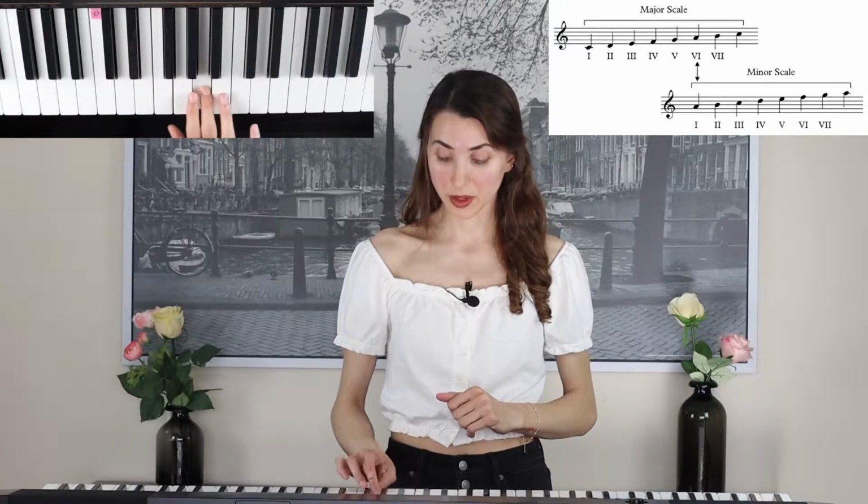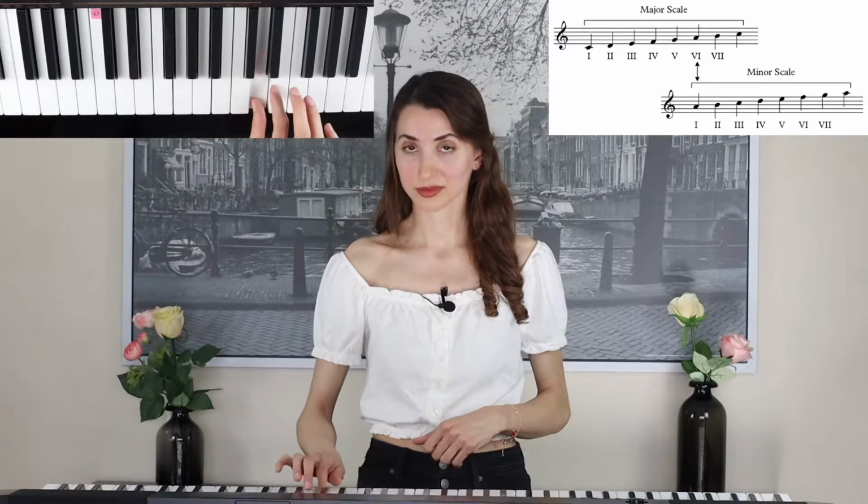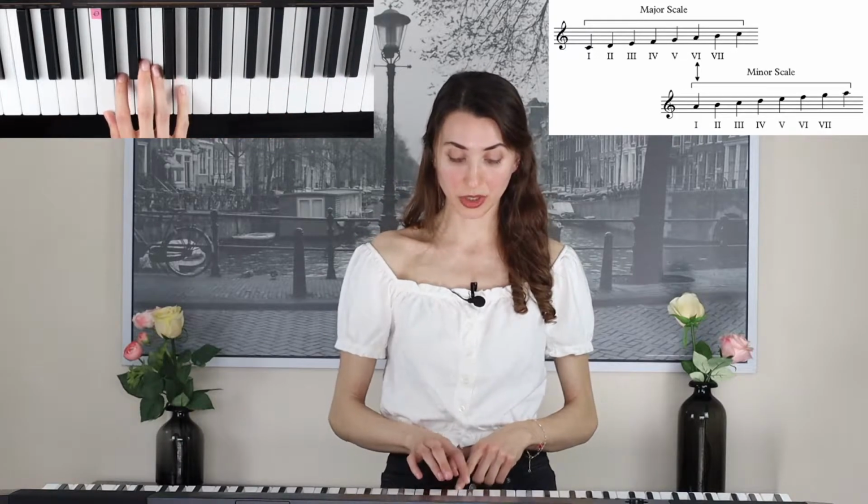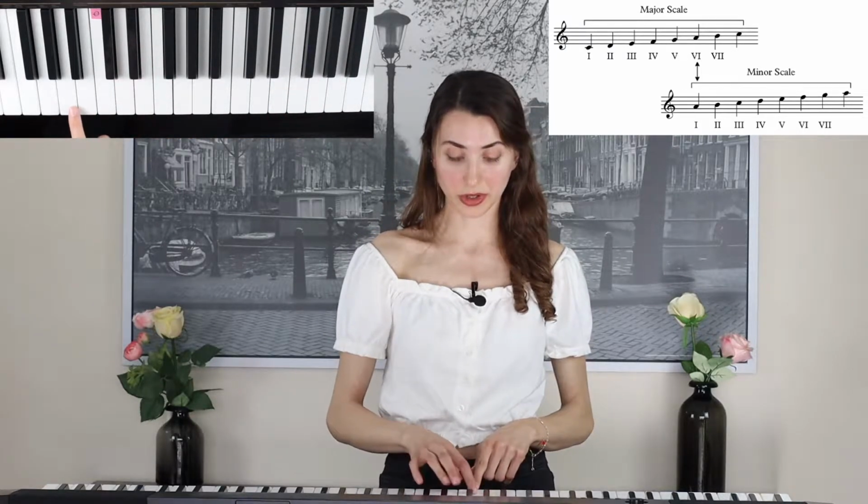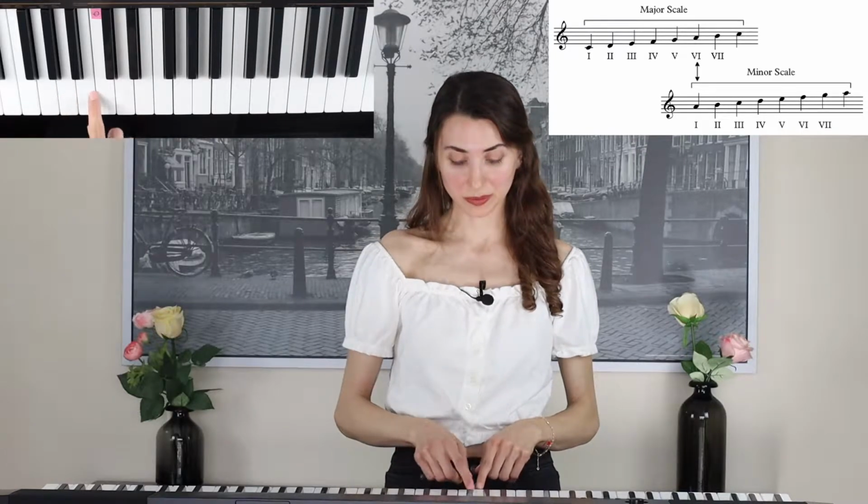So C major, this is the 6th note, and it's going to be the first of the relative minor, which is A, and so on. So the first way, you can go from C 3 notes down and make sure there are 3 semitones.